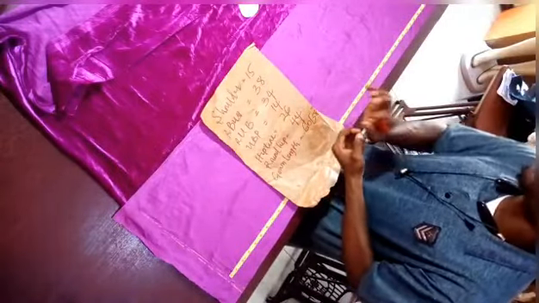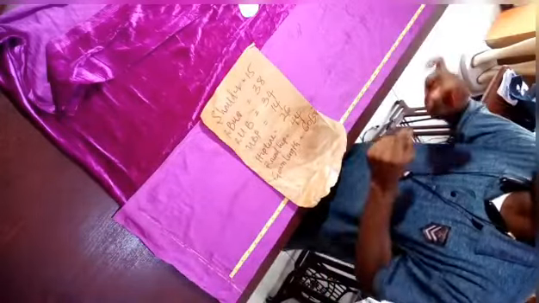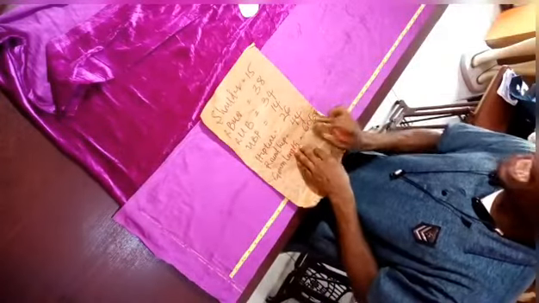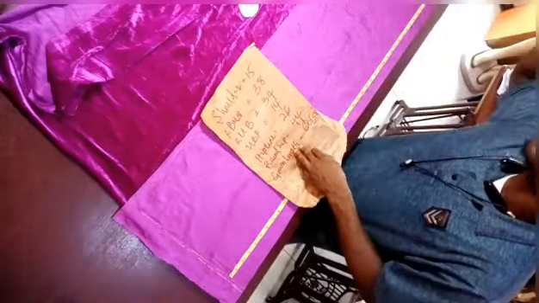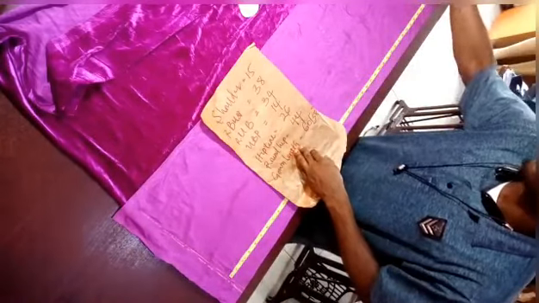That 4 inches allowance is with respect to body allowance. You add 2 inches body allowance, plus 2 inches with respect to the fact that you are making an A-line free kaftan gown. You understand what I mean?